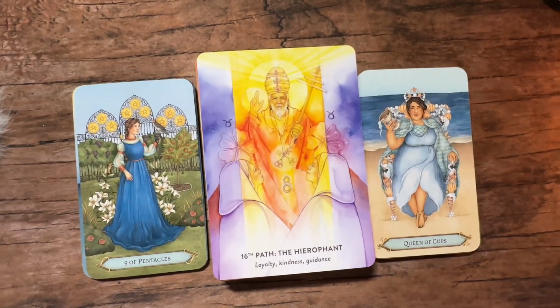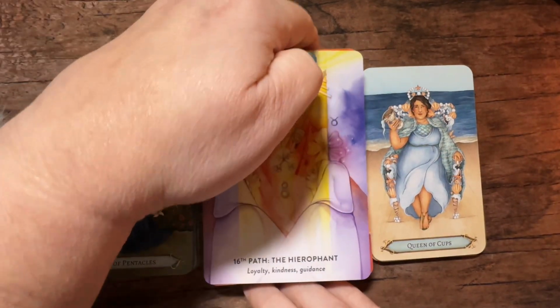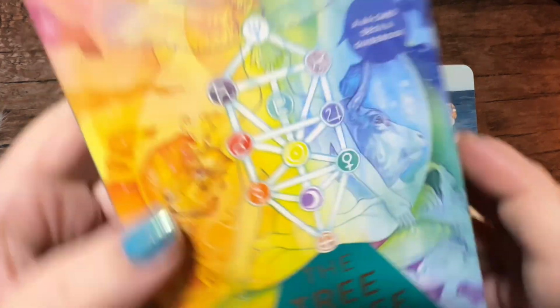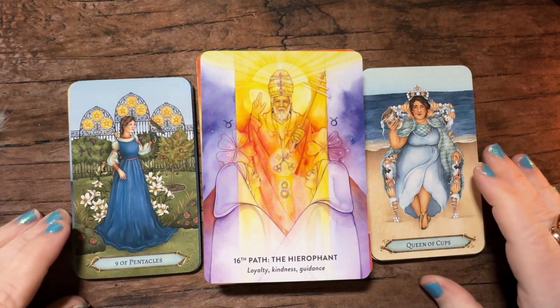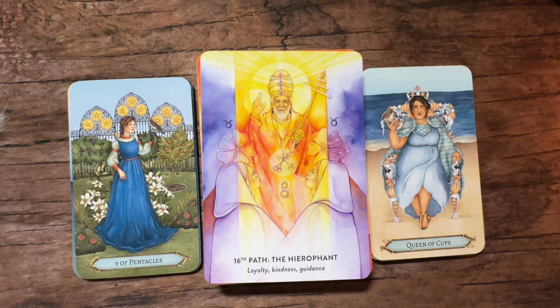Another one I thought might be a little unconventional, but this is the Tree of Life Oracle by David Wells, artwork by Roberta Orpwood. And because she had mentioned in the book about the Kabbalah, we've got the 16th Path, the Hierophant, Loyalty, Kindness, and Guidance with the 9 of Pentacles and Queen of Cups. Oh. So is that more or less saying that you will learn your most valuable lessons by embracing your gratitude and recognizing where you are in your life kind of thing, you know? That is true.